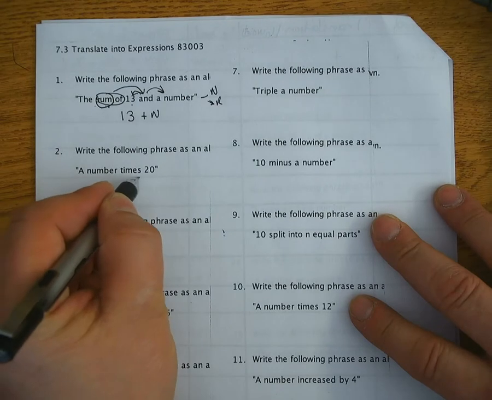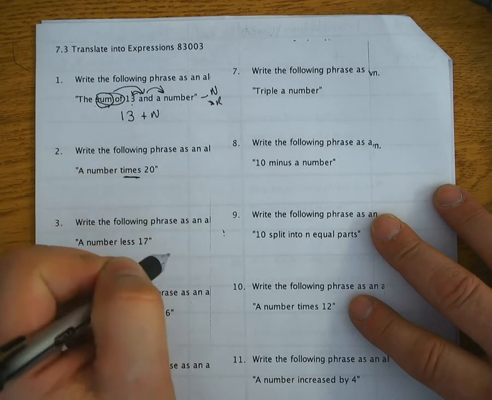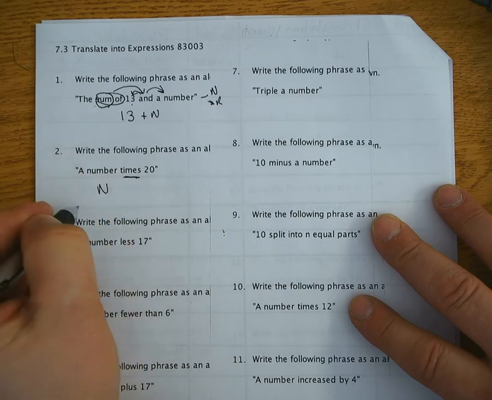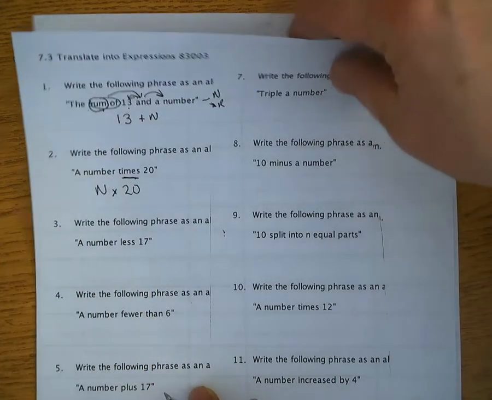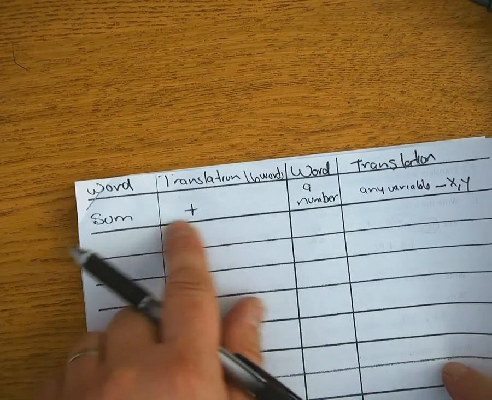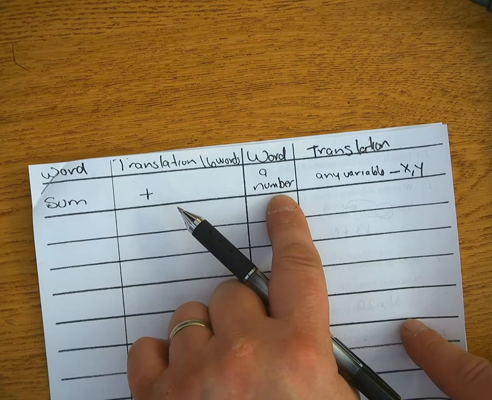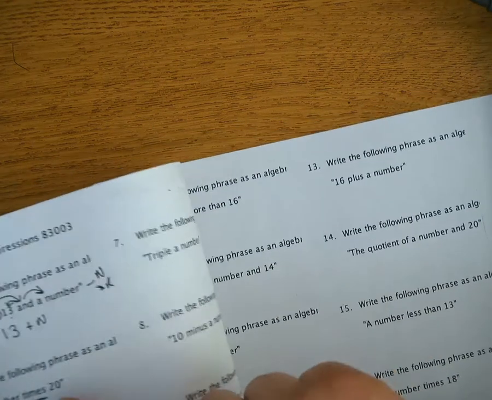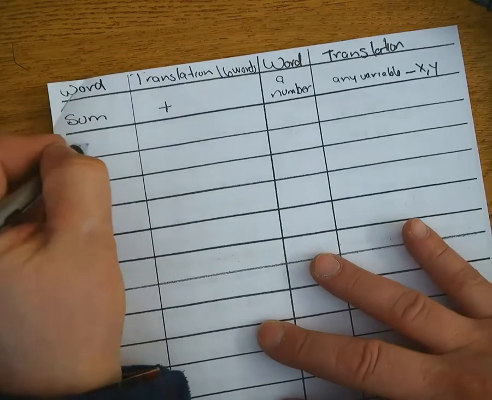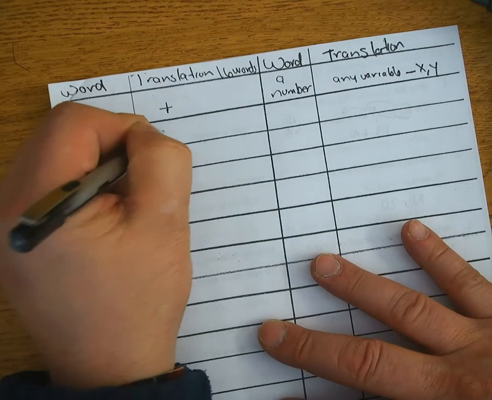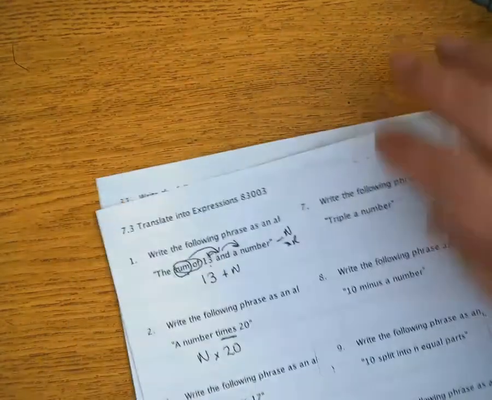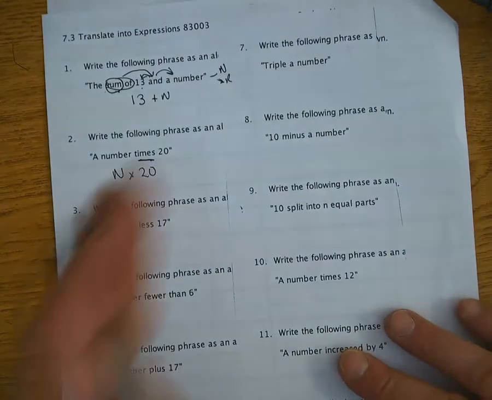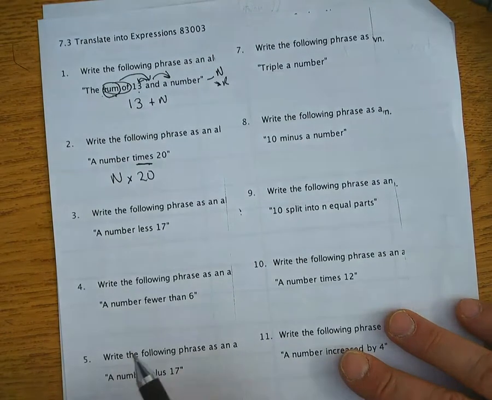A number times 20. So I'm going to underline times. A number is just the letter n. Times is a multiplication word, 20. Now, what do I mean by the front? So far I had the word sum. I already have written down the word sum here, and I had the word a number, which can be any variable. Now I just had the word times. So I'm going to come over here and write the word times, and it means to multiply. Okay? And come back to this side. Now you might not be able to fill that chart in until after we go through this.